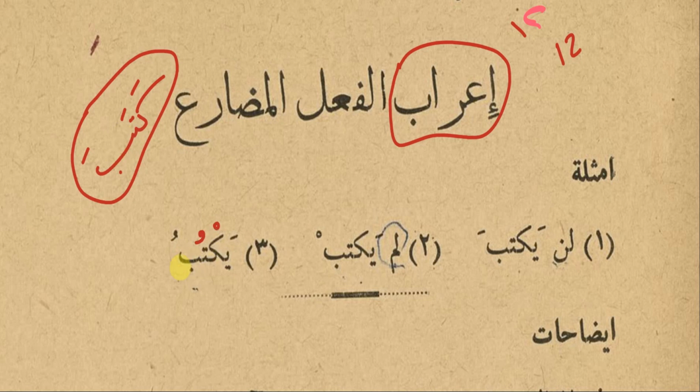So yaktub. Notice this is what we studied so far, that the dhamma here indicates the state of this verb. It's in the state of being raised. When you describe this present tense verb, you say it's marfu'. It is in the state of being raised. That's how you describe it, because of this dhamma. So you pronounce this as yaktubu.